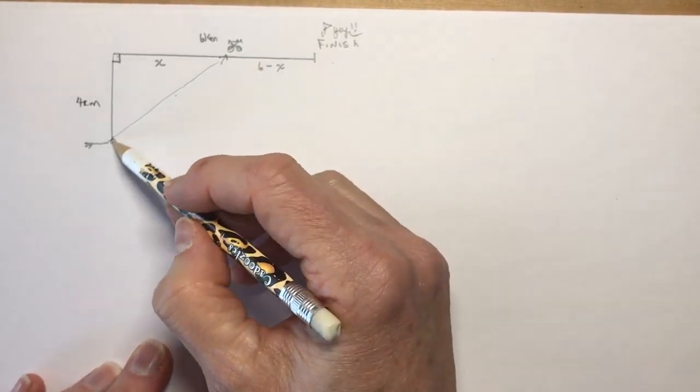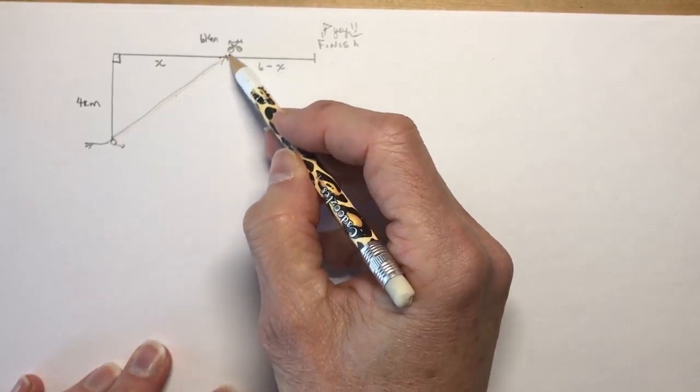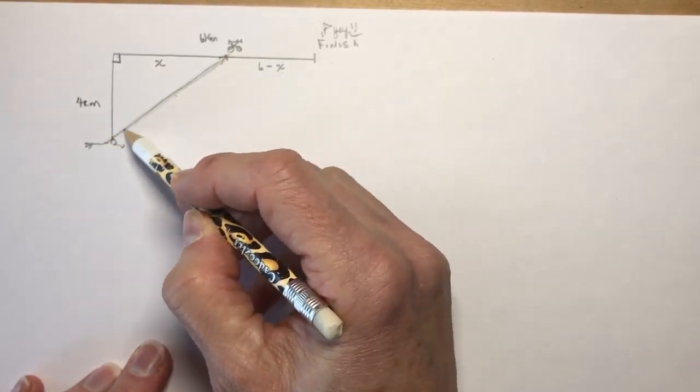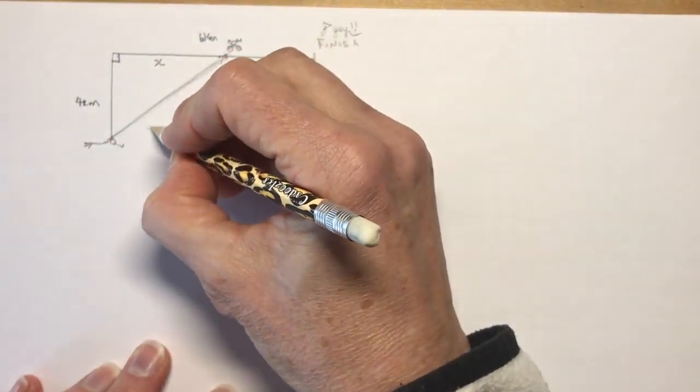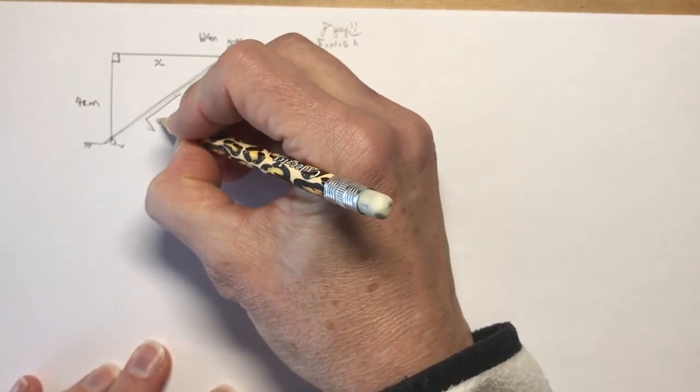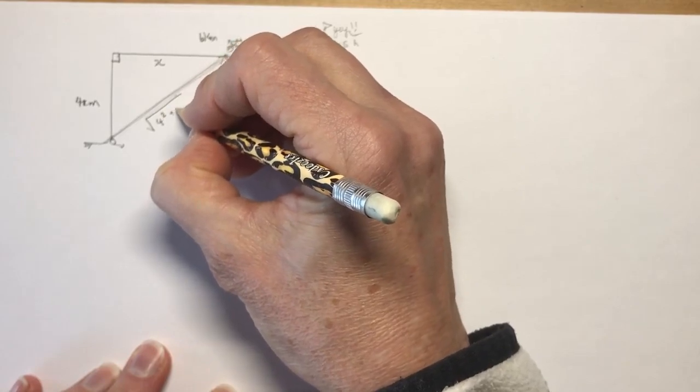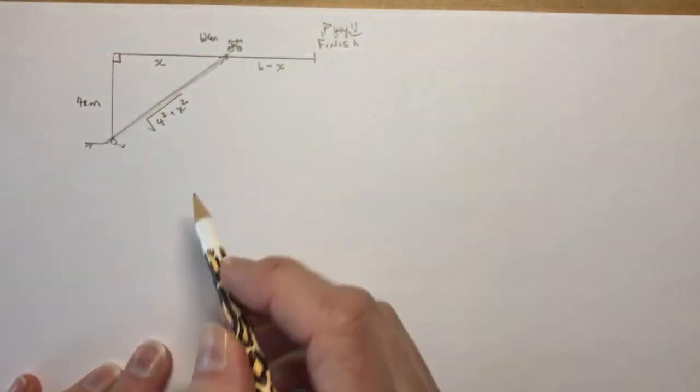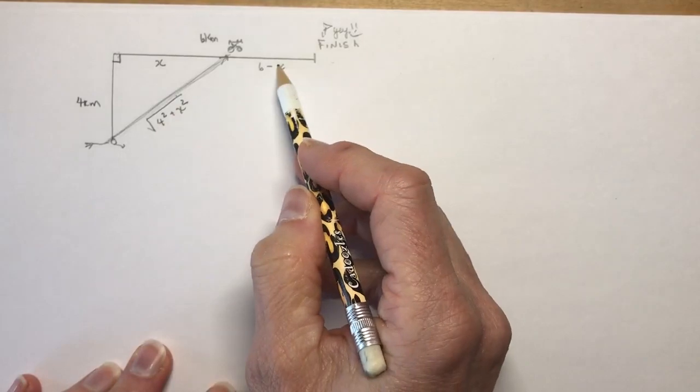Once you've set up your right angle triangle, you know what this hypotenuse is, right? Well, if you don't, you need to go back to grade 9 or maybe grade 8. I'm not even sure when they teach Pythagorean theorem. Okay, so these are my distances.